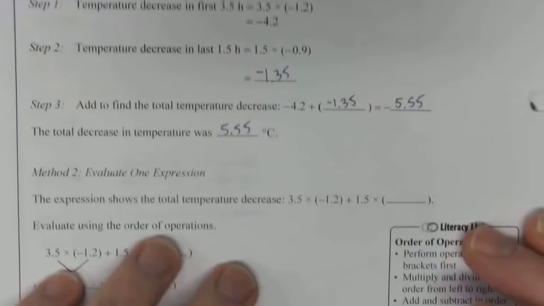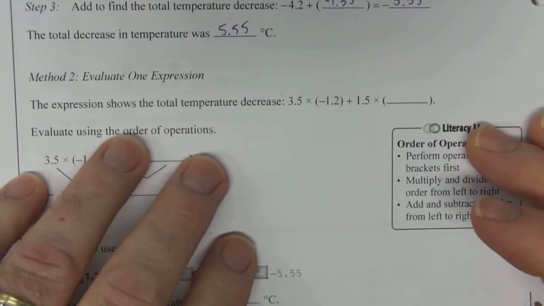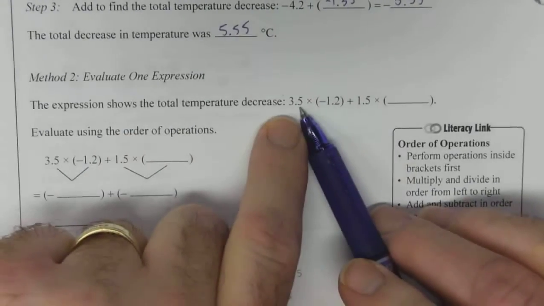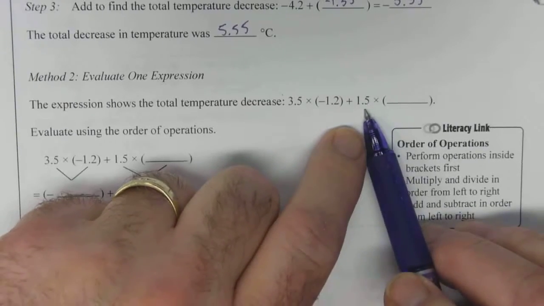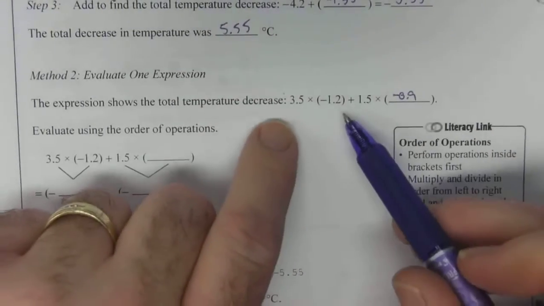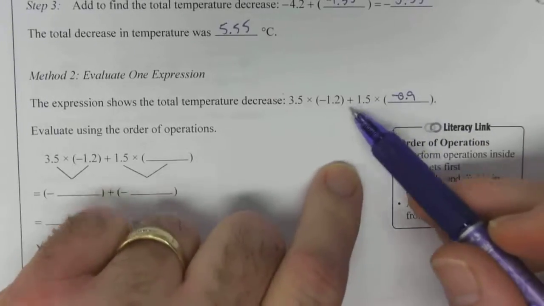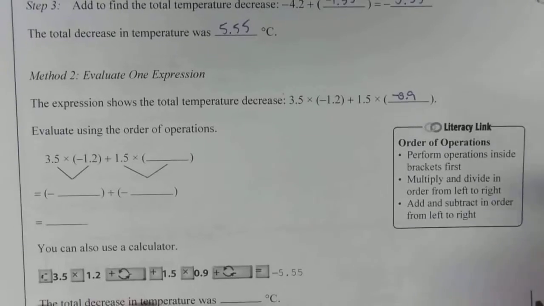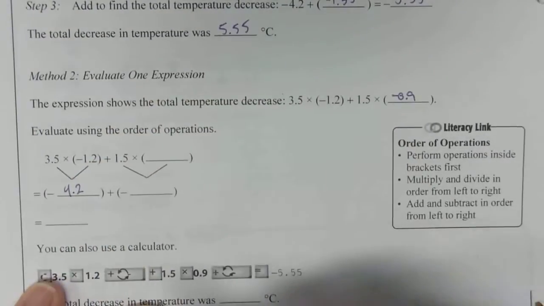Now you could do it in one expression, and this expression shows the temperature decrease. So you can say 3.5 times the negative 1.2 plus the 1.5 times negative 0.9. So we did this step first up above and this step second, and then we joined them together. But you can do it all in one expression as well. So negative 4.2 for the first half.